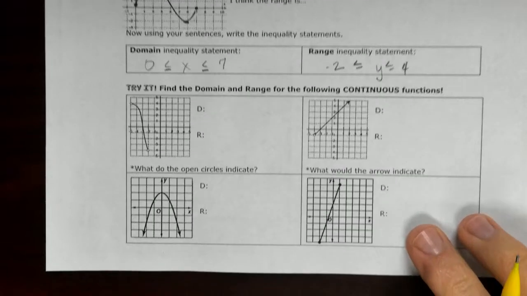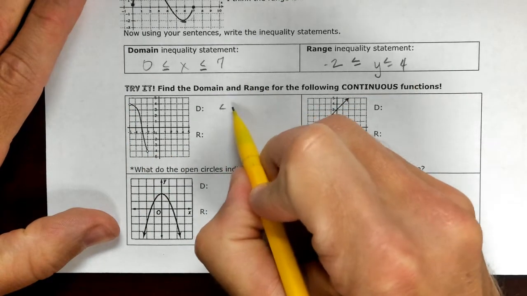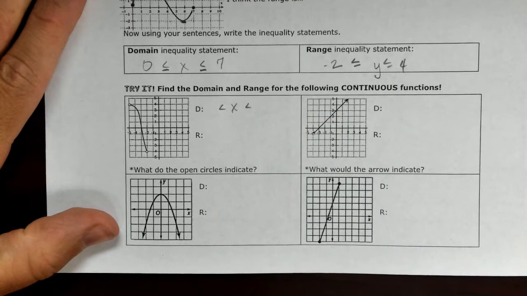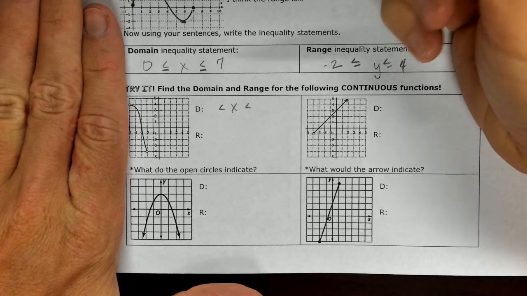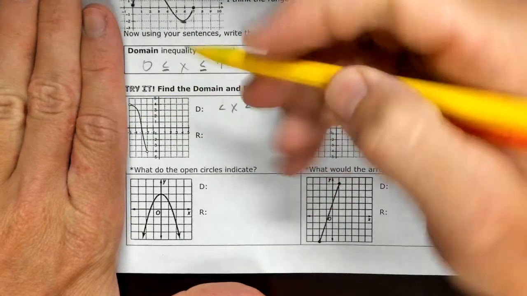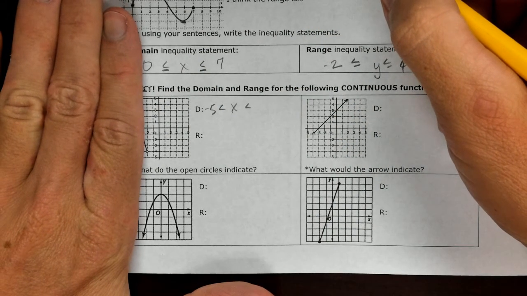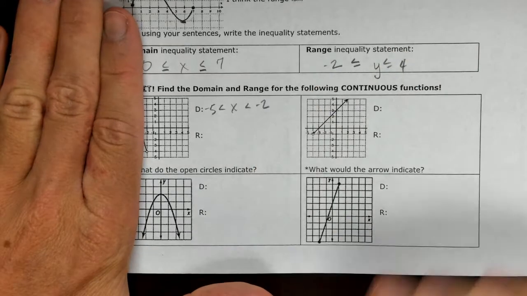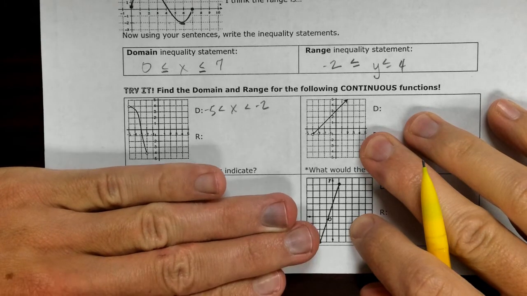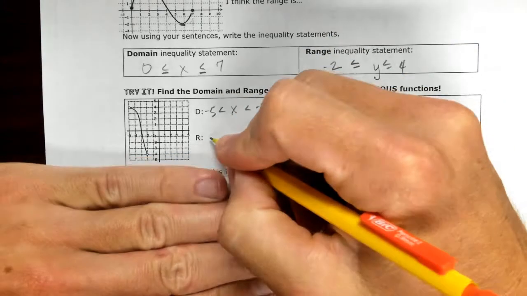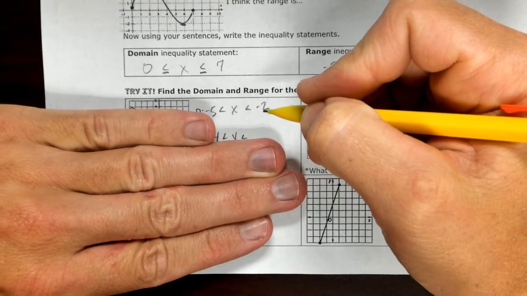Alright, so we got 4 more. We're looking at continuous domain and range. Now look at the difference in my circles here. Those are open circles, meaning that I will have less than signs. Let's find the leftmost point on the graph. Boom, there it is. What is the x value at that point? -5. Now I keep scanning and find the rightmost point on the graph. Bam, there it is, -2. My goodness, that was not hard. Right, so range goes bottom to top. Range is the y values. Find the lowest point. Bop, there it is, -4. Find the highest point. Bam, there it is, +4.